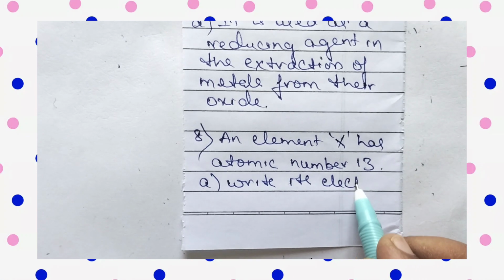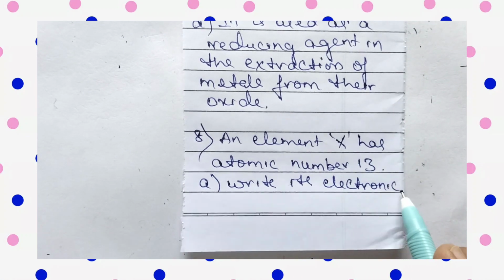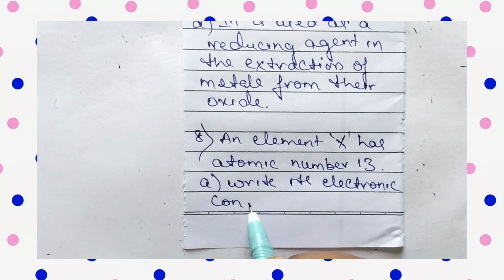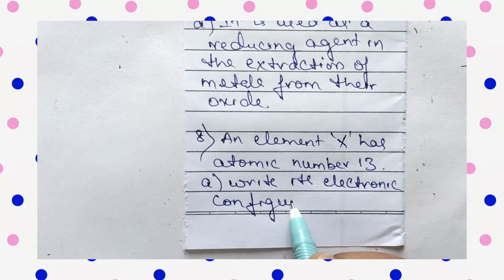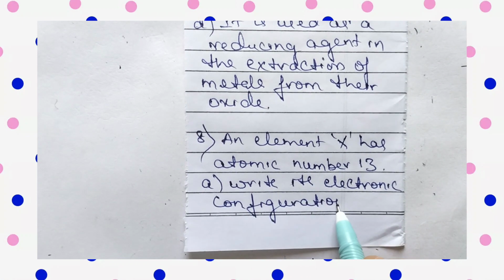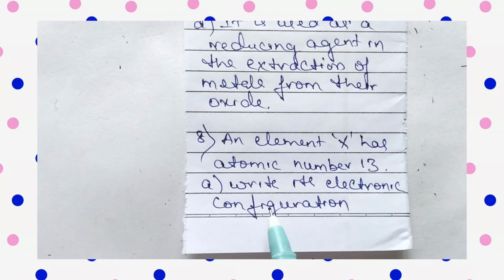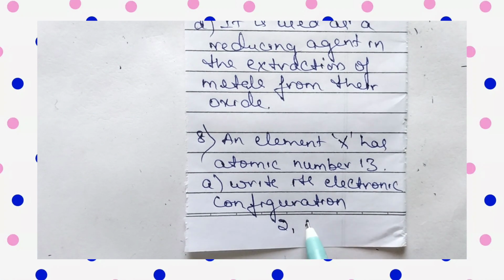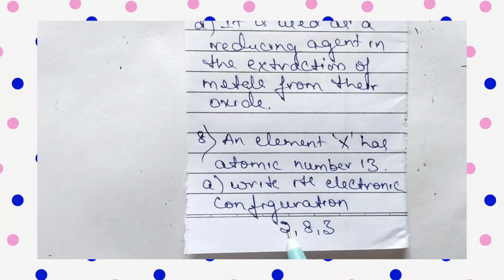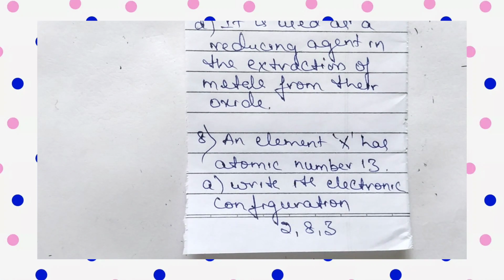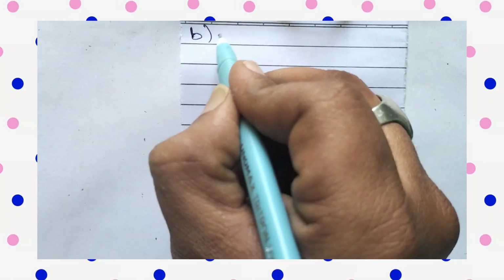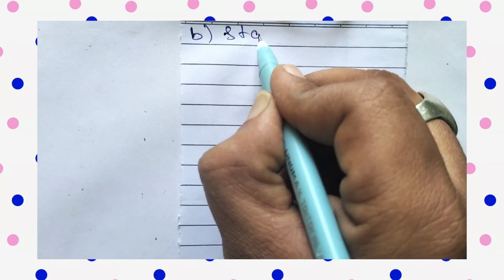First question, write its electronic configuration. So the electronic configuration: 13 means 2, 8, 3, since 2 plus 8 is 10, plus 3 is 13. This is the first question. The second question is state the group to which X belongs.